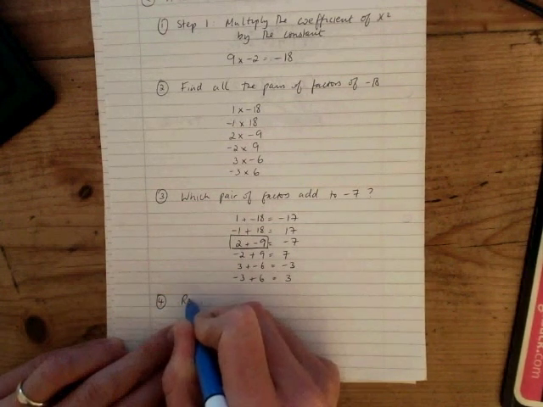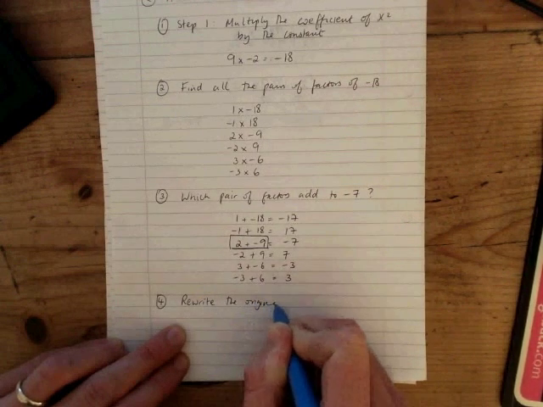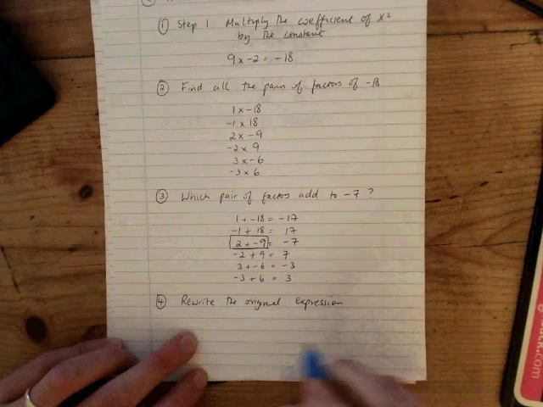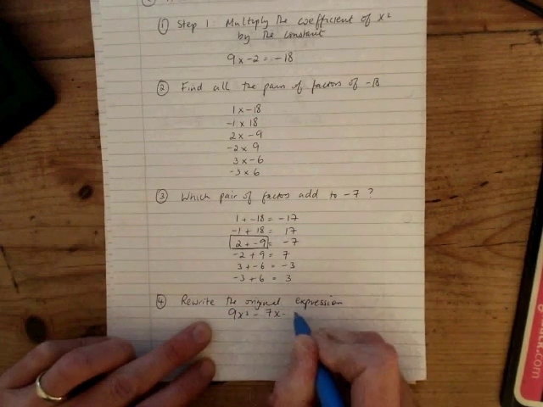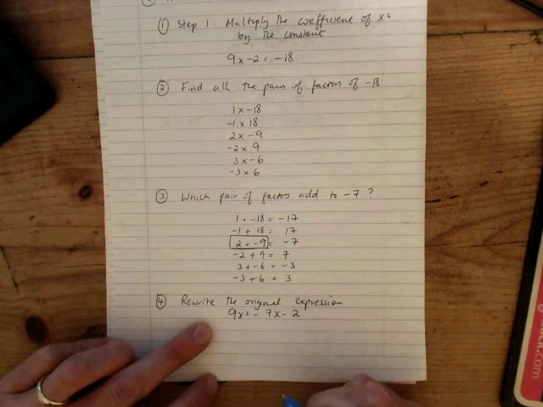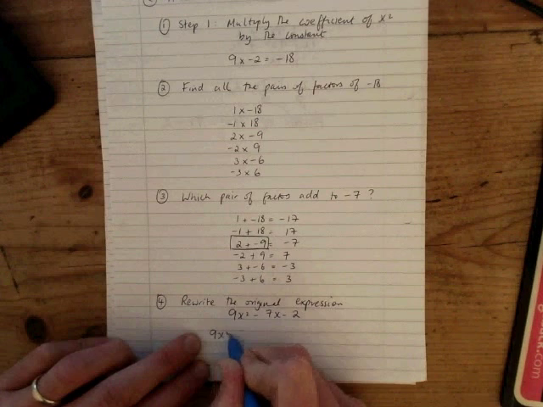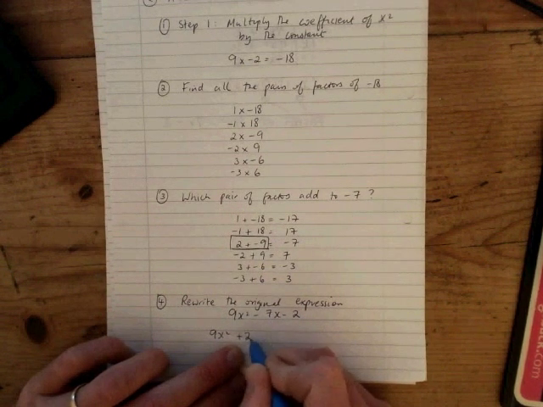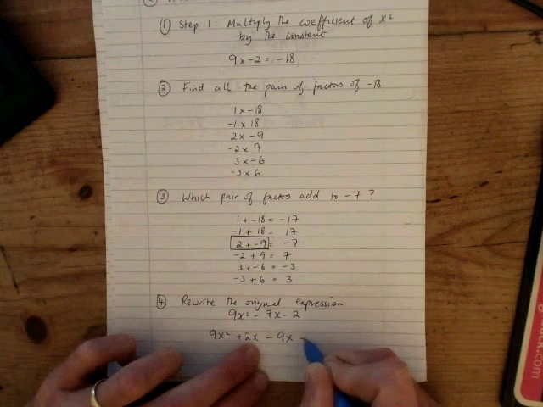Step 4 is where we rewrite the original expression. The original expression was 9x squared minus 7x minus 2. We're going to rewrite that as 9x squared plus 2x minus 9x minus 2.